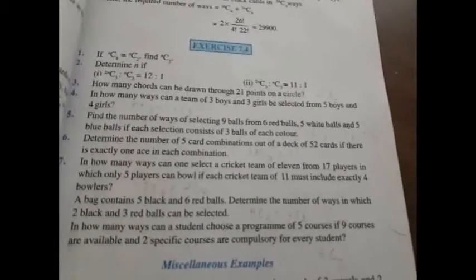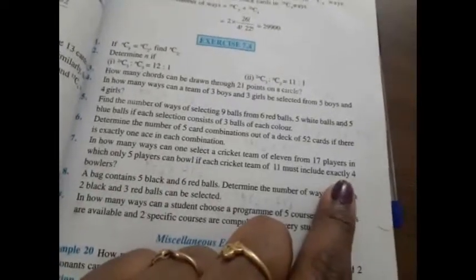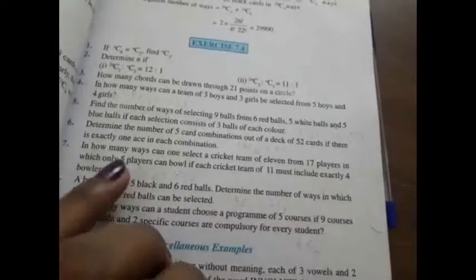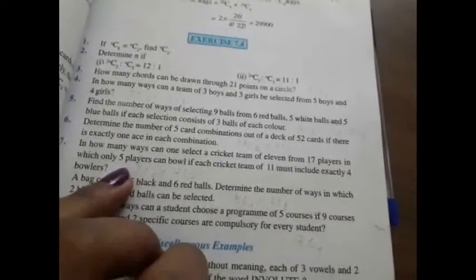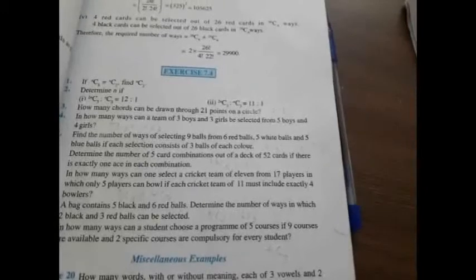So our first aim is to select 4 bowlers from these 5 bowlers. There are 5 players who can bowl, right? So out of these 5 we need to select 4. So our first term is going to be 5C4. Then out of 11 we have selected 4. So what is 11 minus 4? It is going to be 7. So the remaining 7 players have to be selected from how many? 17 minus 5, which is 12. So it is going to be 12C7.